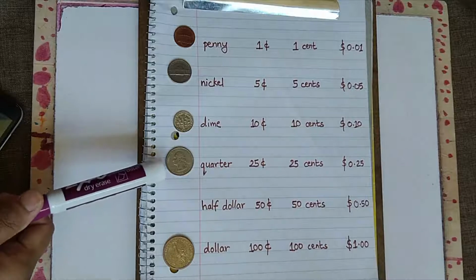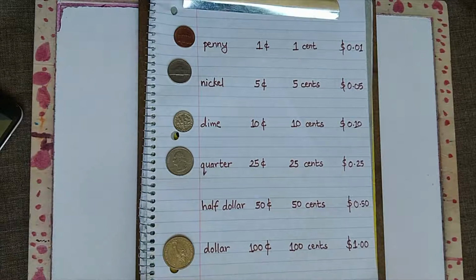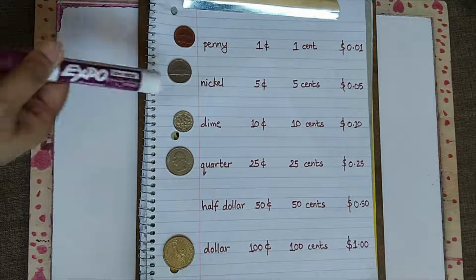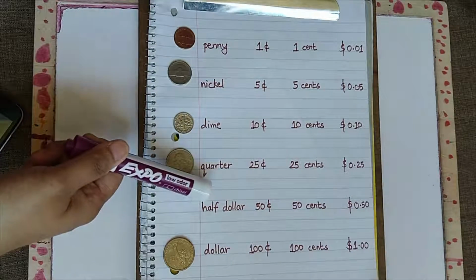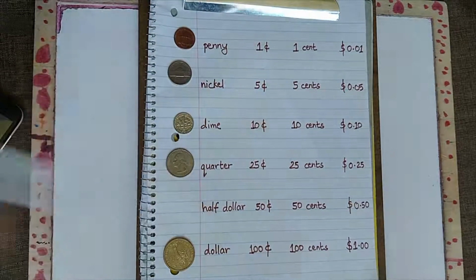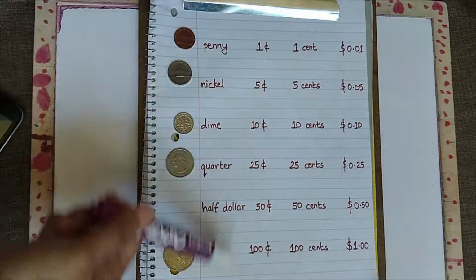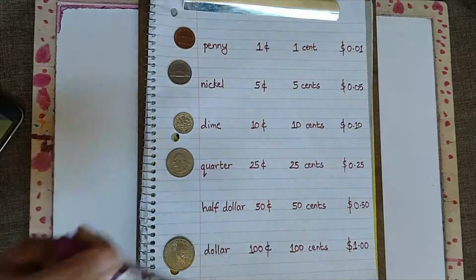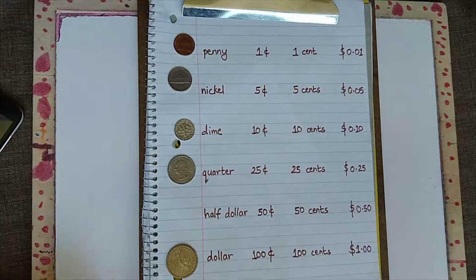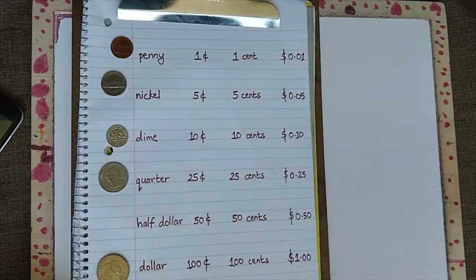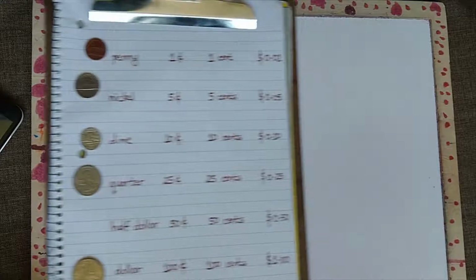Okay, so now we are going to use these coins for a coding and decoding activity next. In that we will use the coins: dime, nickel, penny, quarter, 50 cent and dollar. These will be the codes for your next activity. So now let's start the activity.